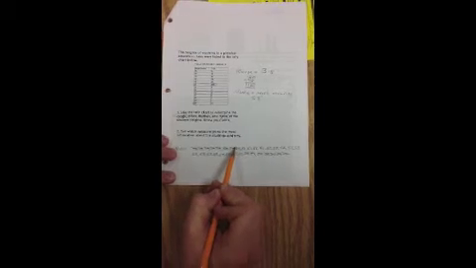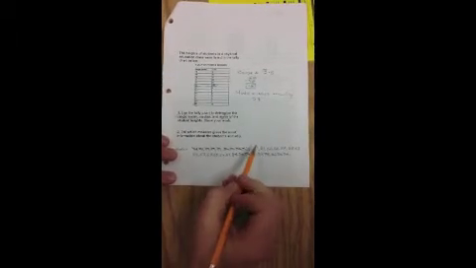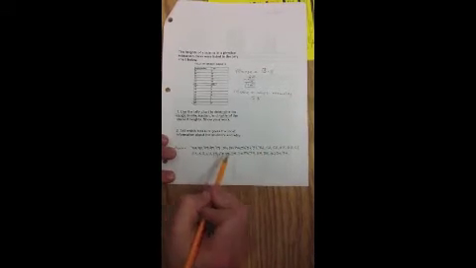And be careful while you're doing this. Don't skip. Make sure you're crossing off in order.